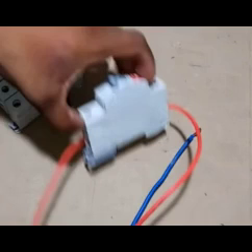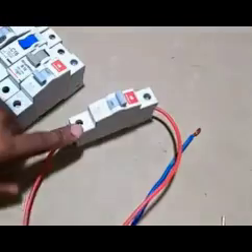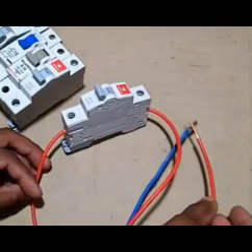Let's see what happens when short circuit protection operates in the MCB. You can see this MCB operates when the short circuit triggers.